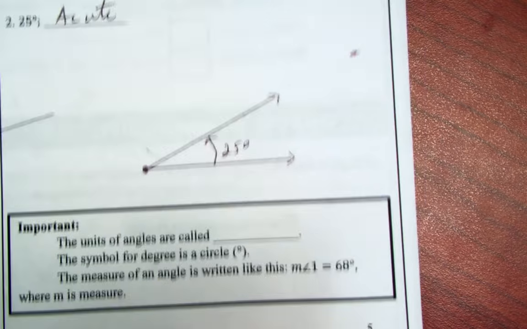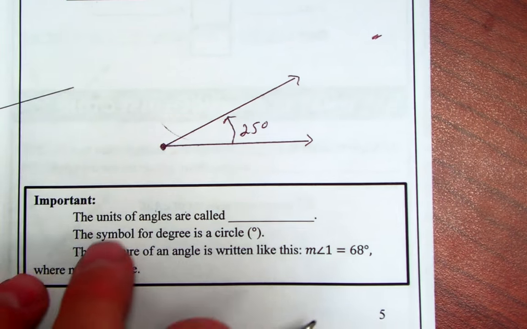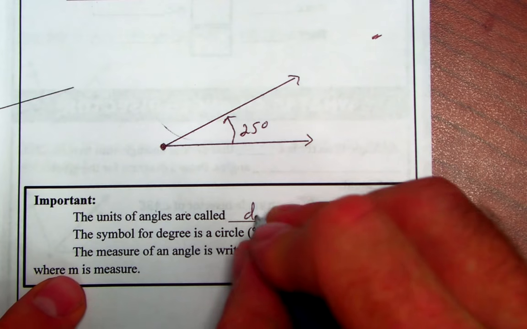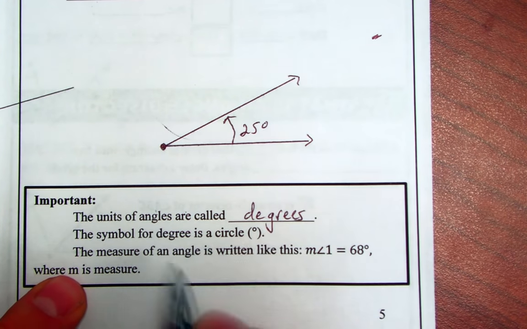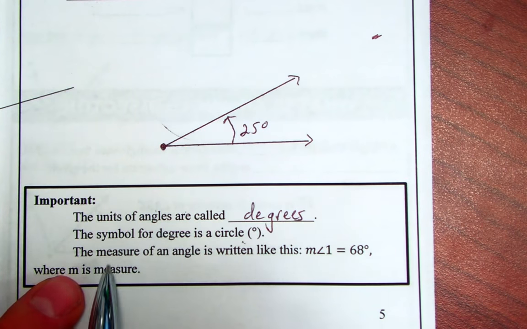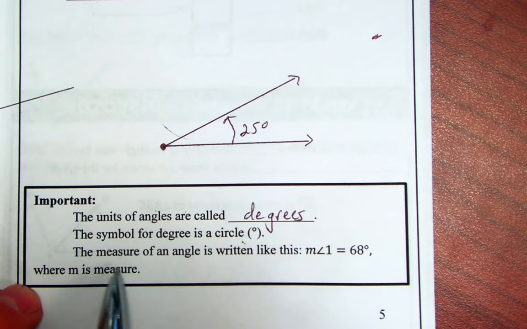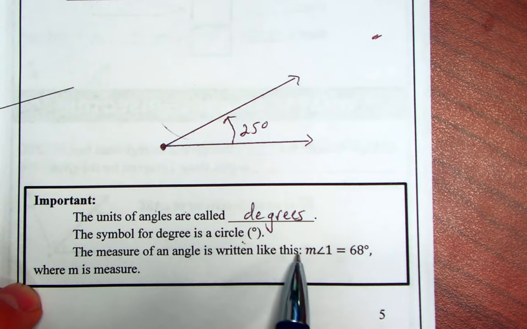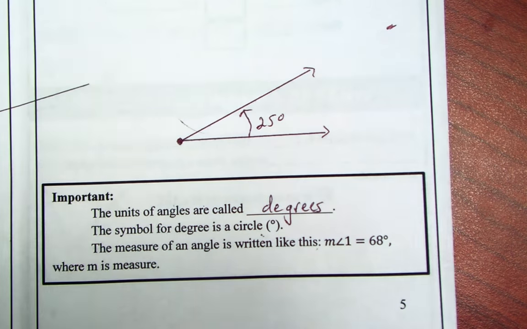All right, so an important thing to note is that the units of an angle are called degrees. And for the symbol, we use that little superscript circle. When we write the measure of an angle, you write it like this: the measure of angle 1 is 68 degrees.